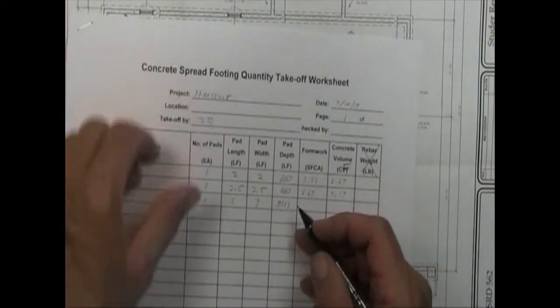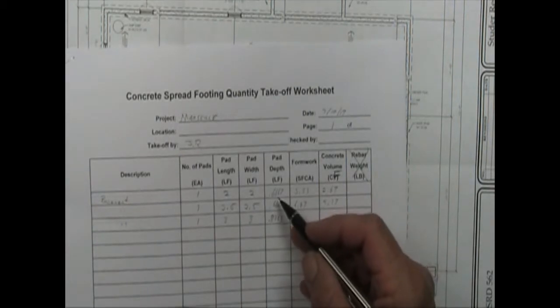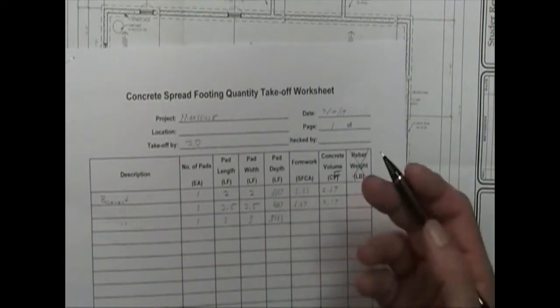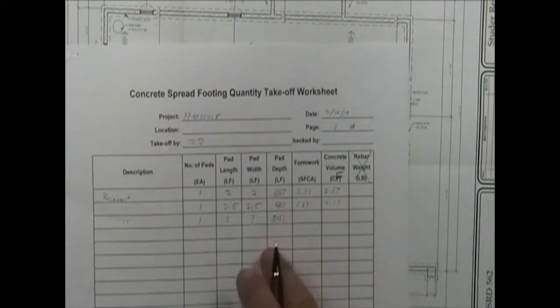In real life, I think we use 2 decimal places. I used to be an estimator, first out of college, years and years ago. We pretty much used 2, maybe 3 decimal places, depending on which one it was. I think it was 3 decimal places, but the book has 4, so we're going to use 4.